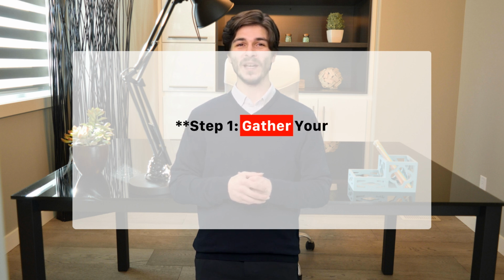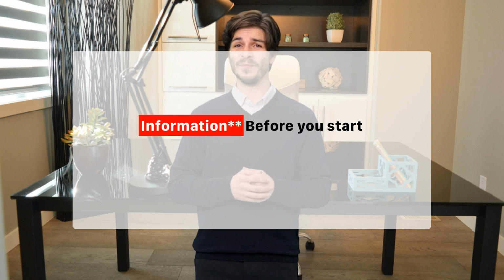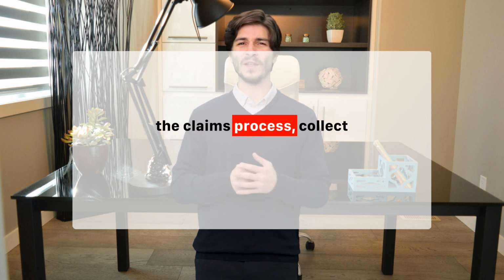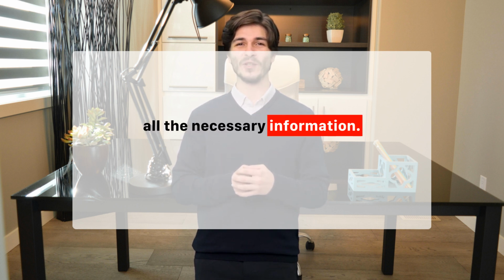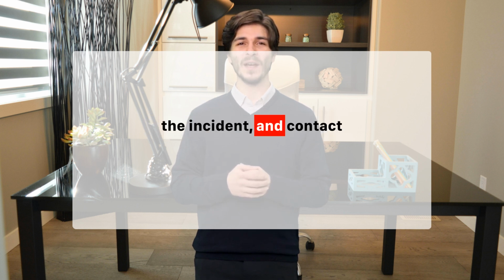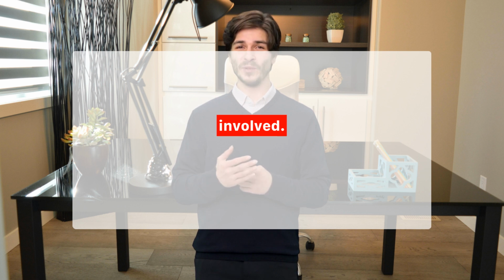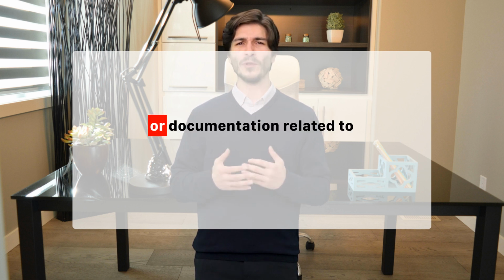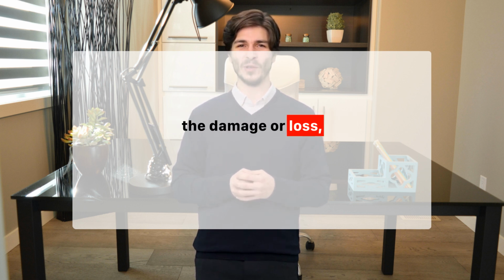Step 1. Gather your information. Before you start the claims process, collect all the necessary information. You will need your policy number, details about the incident, and contact information for any parties involved. If you have photographs or documentation related to the damage or loss, have them ready as well.